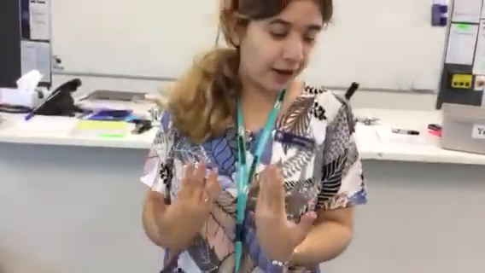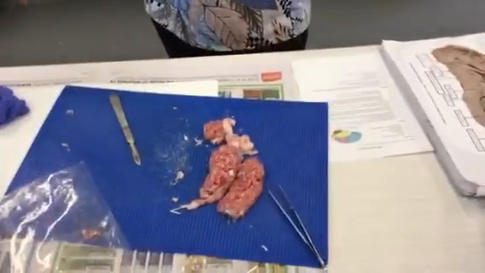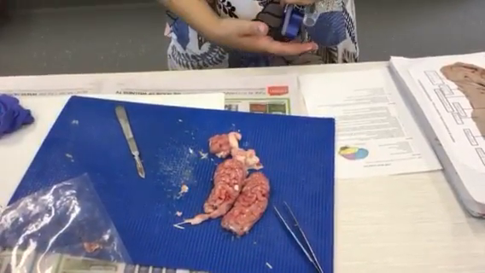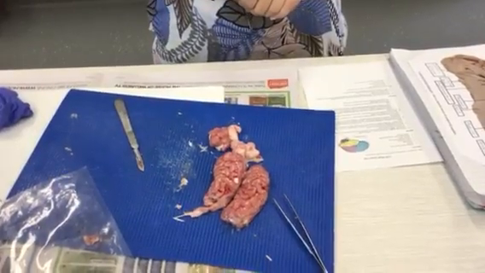This is a lamb brain. Our brains are a lot more intricate, let's say, a lot more detailed, complex, and are wonderfully made, which means that we actually have the mental capacity to study them and their processes and abilities.